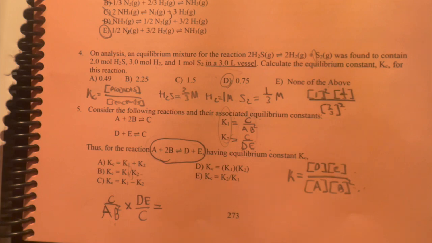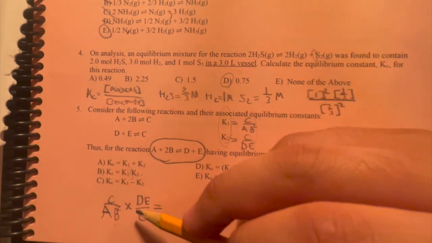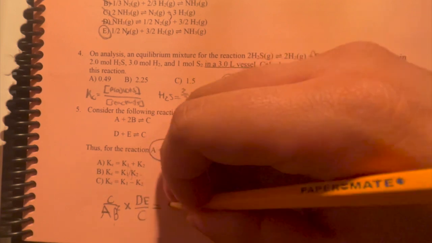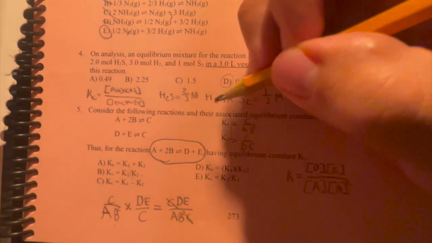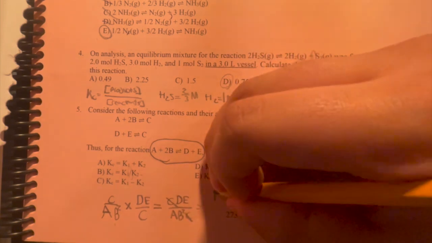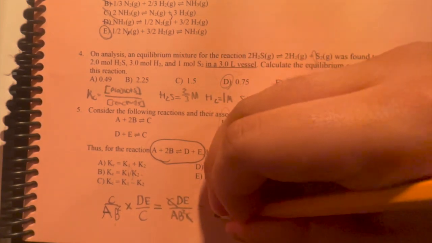Right, so then we multiply across, so it's CDE over AB squared C. And our C's would cancel out, so then we'd be left with DE over AB.